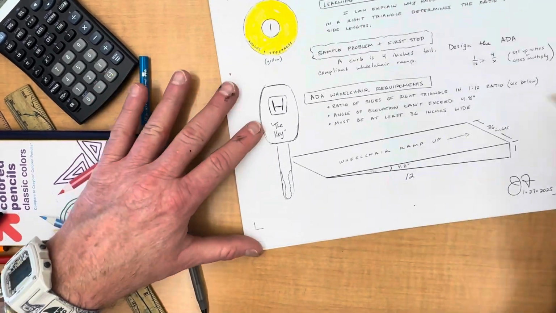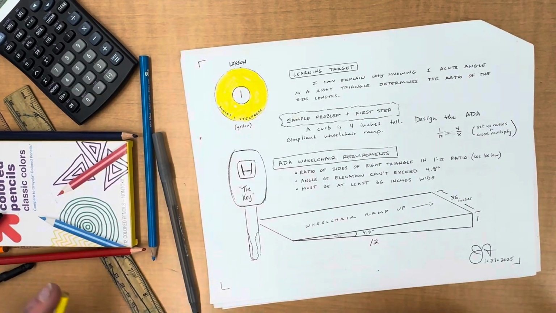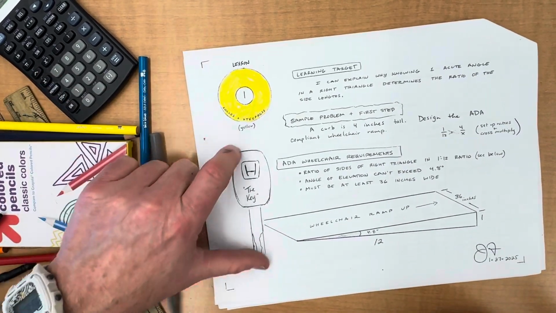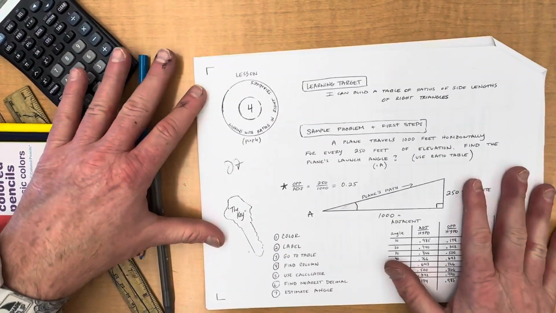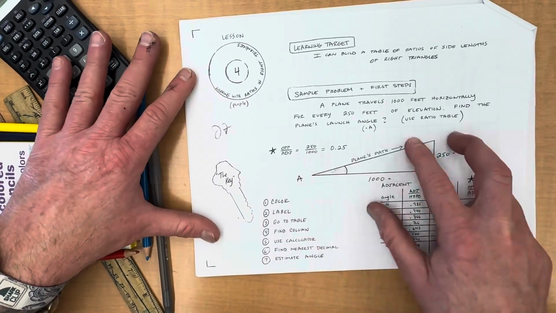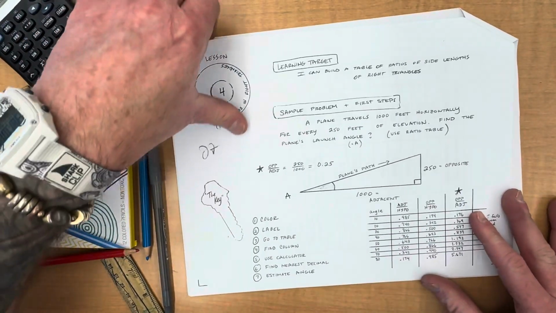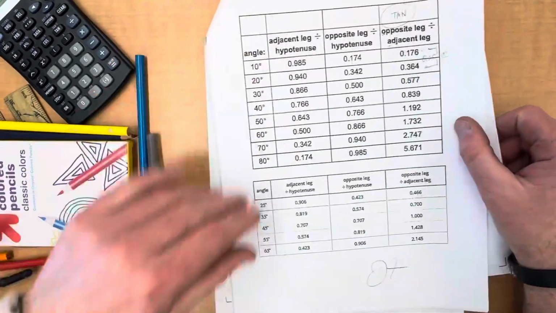I gave you a sample problem, first step. I gave you the key learning target. And then you go to the next one, which is lesson 4. Learning target, sample problem. There's the plane problem again, in case you want more of that action. Here's your ratio table.